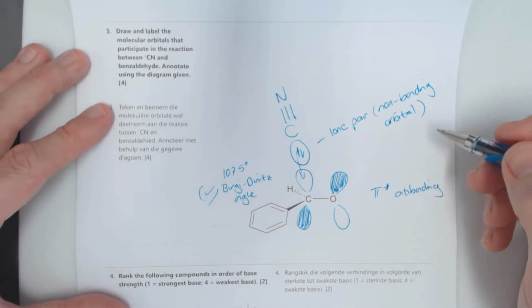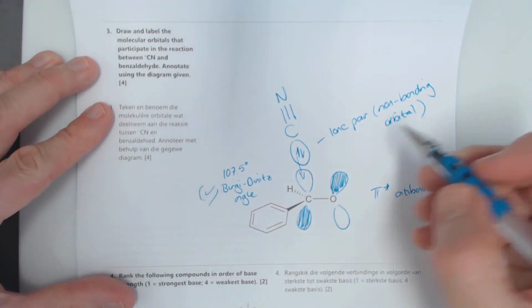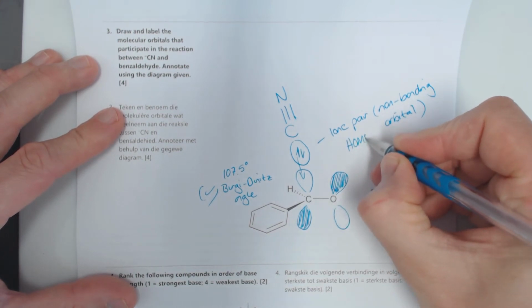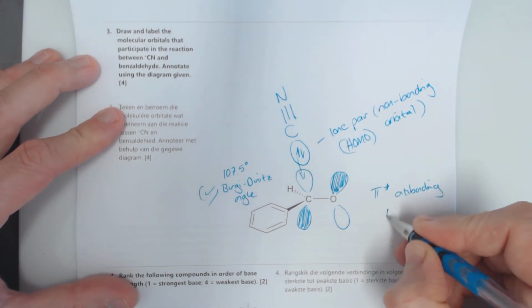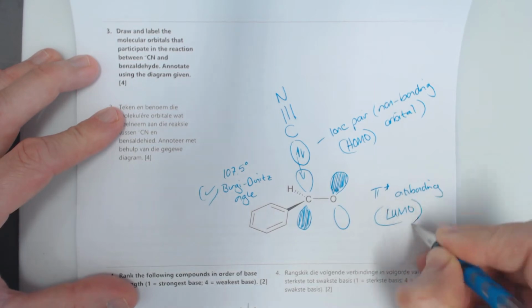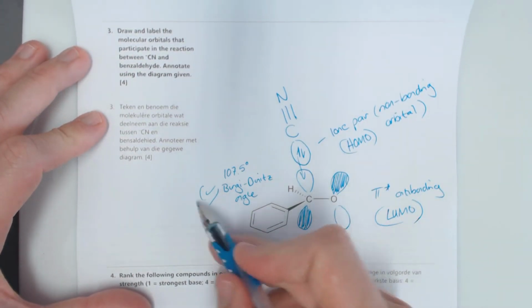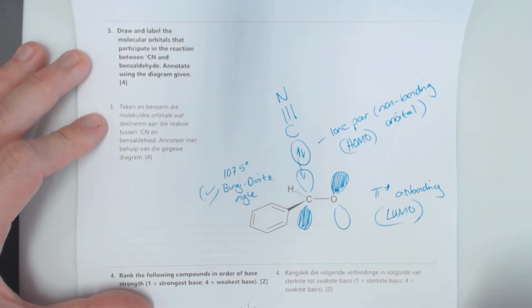Okay, it's not a sigma star or a sigma or something like that. It's just a lone pair non-bonding orbital. This one over here is our HOMO, and this one over here is the LUMO. All right, and that would have been enough to have got you your 4 marks, well, 5 marks if you put this over there. All right.